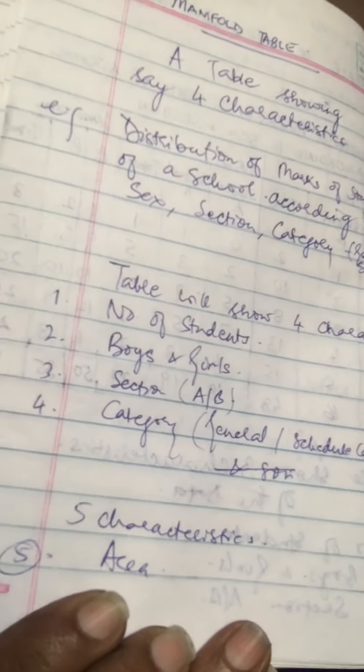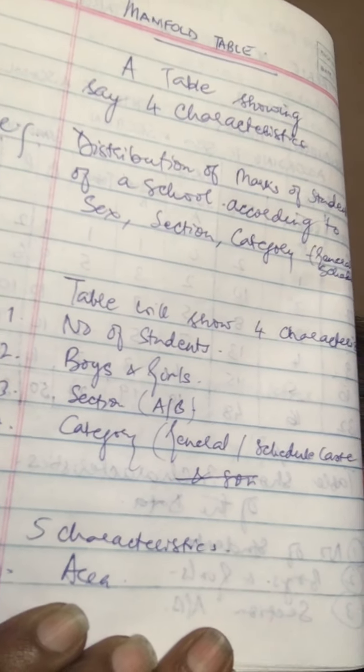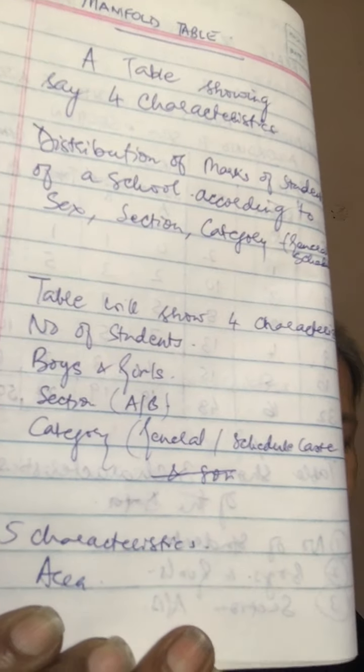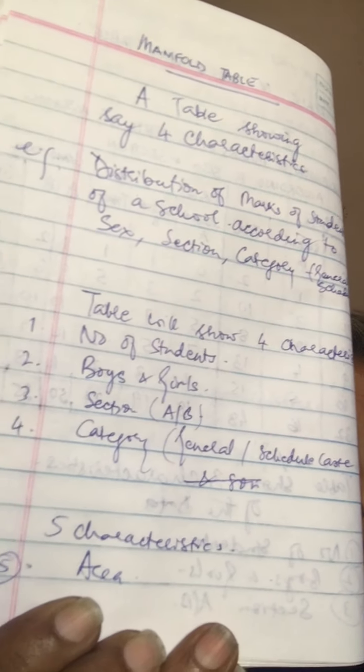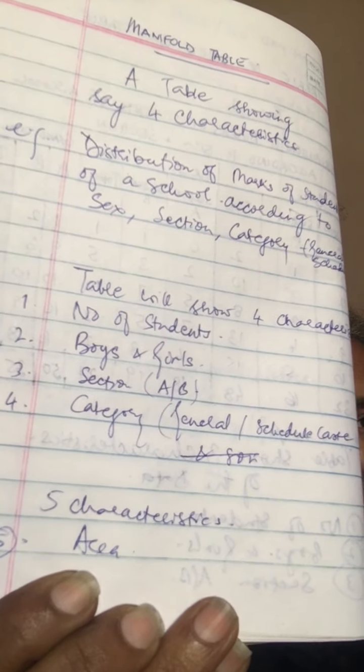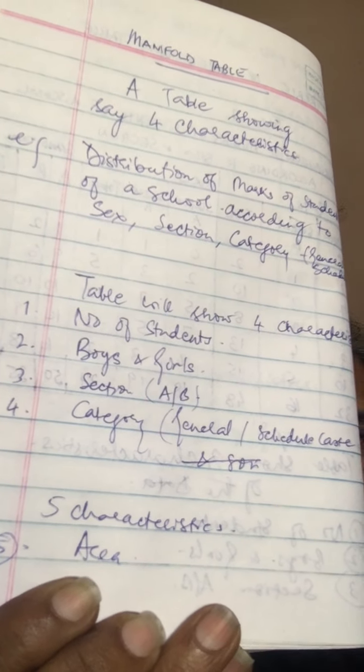So this will come to be the manifold table, and so on and so forth. Then you can talk about area if you want 5 characteristics: urban, rural, and all of that.